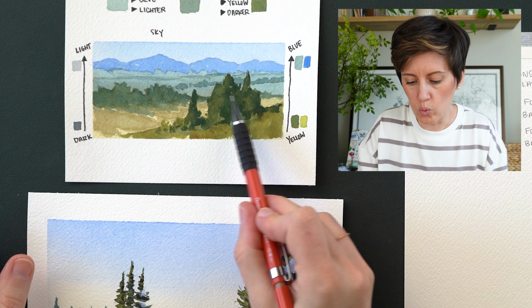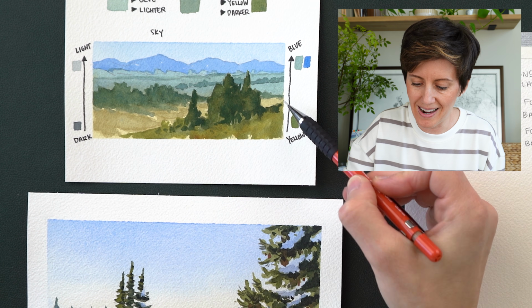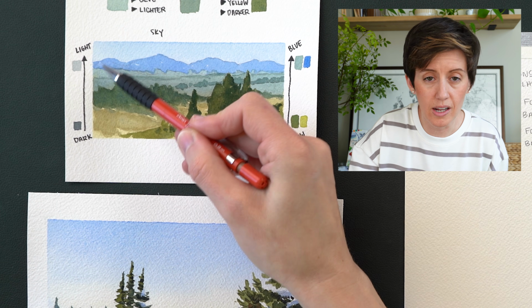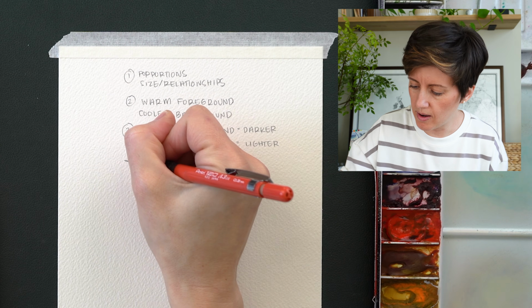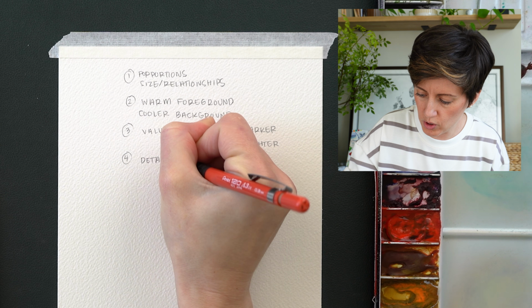Even look at this little study as well. Again, we've got our warmth in the foreground, we've got our darks in the foreground, and as stuff gets further back, it's going to get bluer, it's going to get lighter in value as stuff gets further away. And so that's going to really help create distance just by being aware of that as you're painting your landscapes. And then last up is going to be the amount of detail that you put in the foreground.